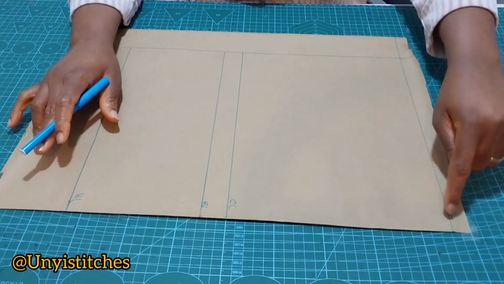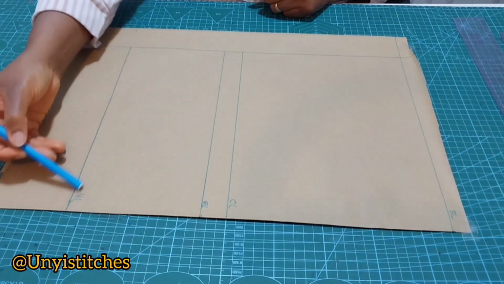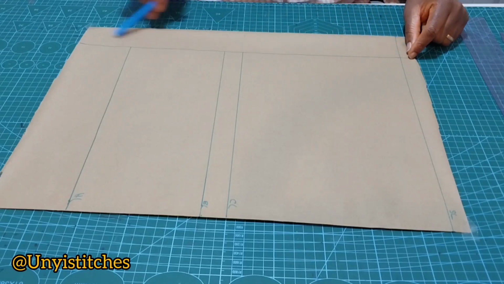This is my pattern paper. So this line is my shoulder line. This is my chest line. This is my bust line and the half length. So this is my zipper allowance.